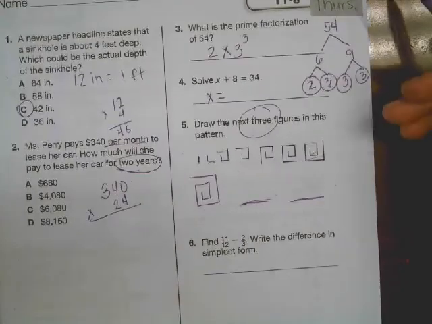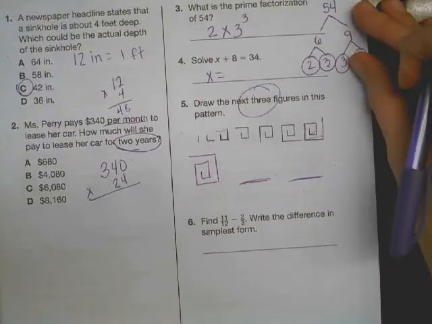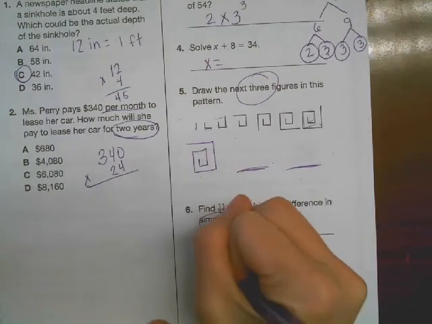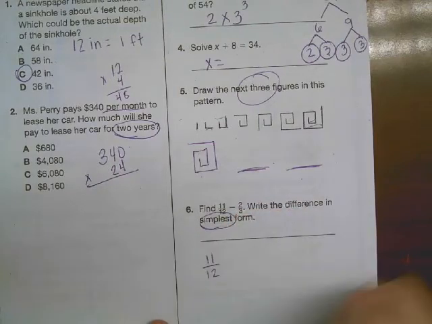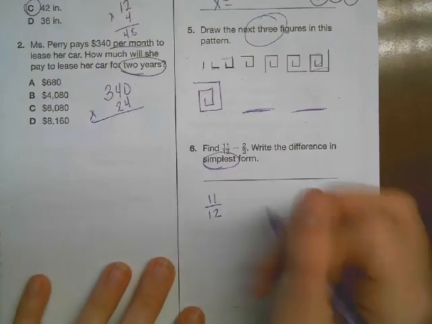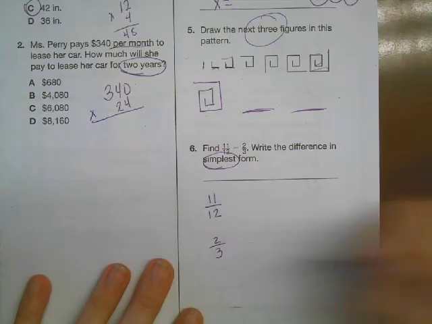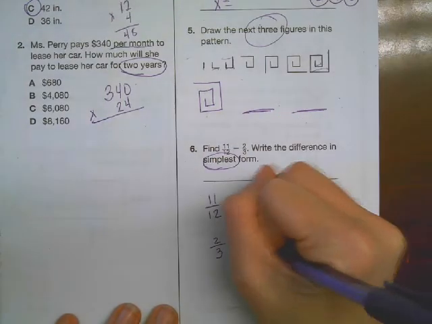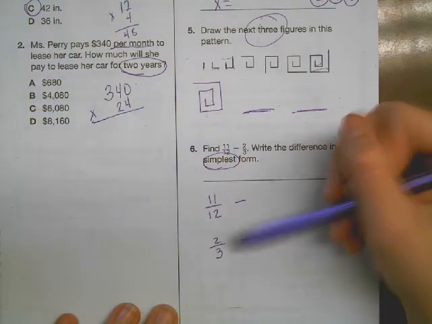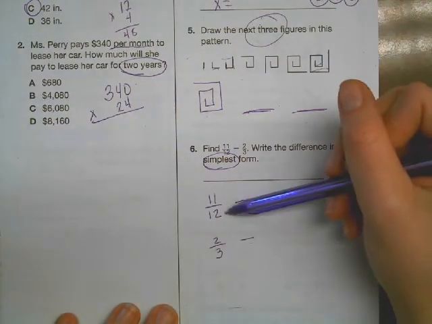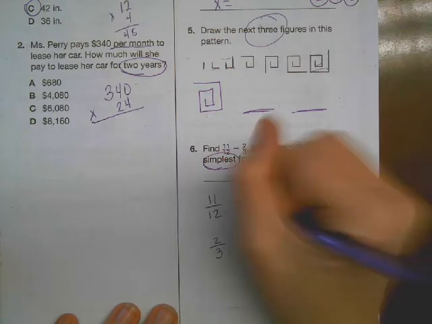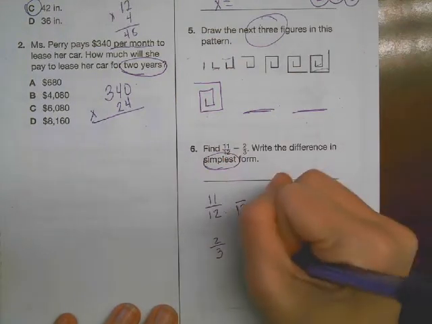For number 6, find 11/12 minus 2/3. Write the difference in simplest form. Now, when you are subtracting or adding fractions, you move to the 4-step process. The first is to change a mixed number into an improper fraction. Well, here we don't have any mixed numbers. The second step is to find a common denominator. So look for which denominator is the largest, which is 12, and ask yourself, will the other denominator go into 12? Will 3 go into 12? Yes. So that means 12 is your common denominator.